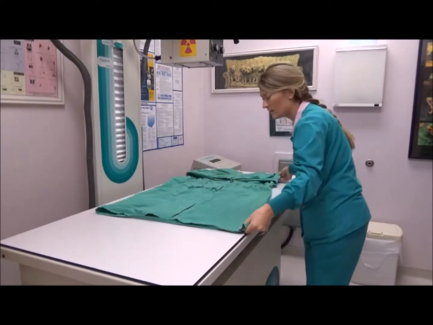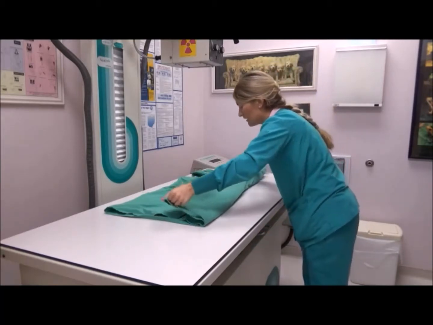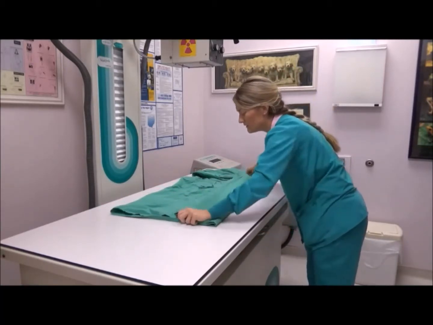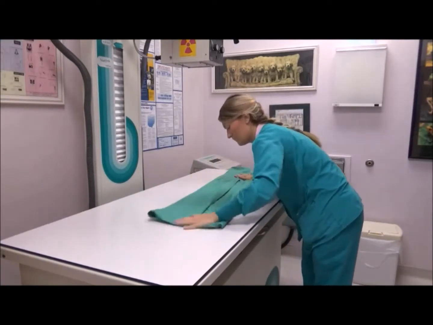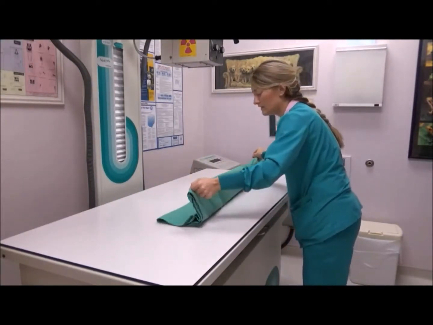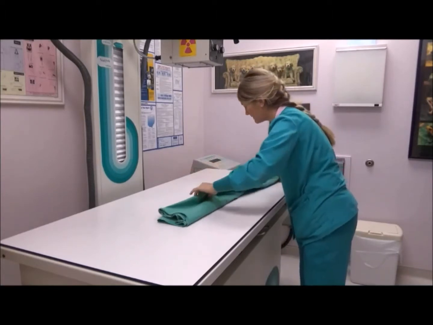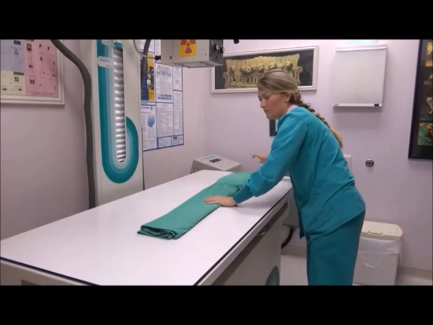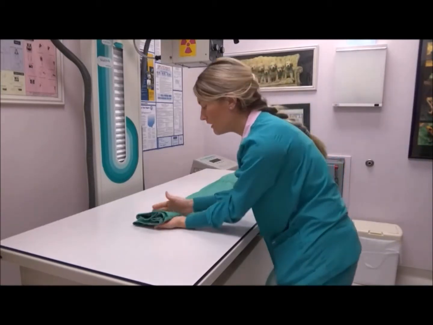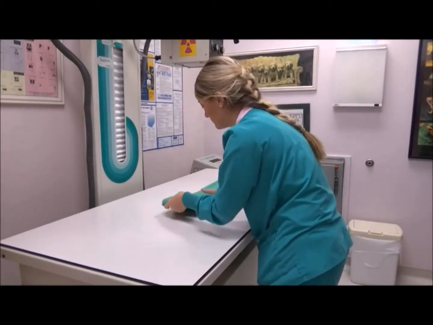Okay, and then next you want to fold the gown in half again so that one side meets in the middle. You do the same with the opposite side. And then you want to fold it in half again lengthwise. And now you're good to fold it up accordion style.